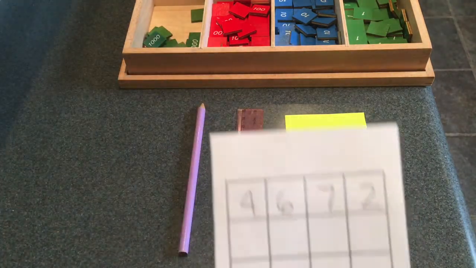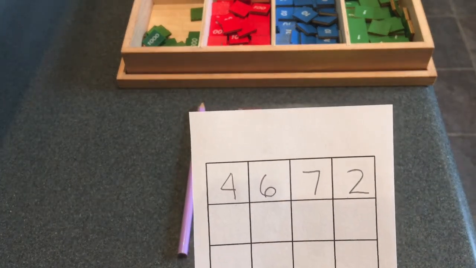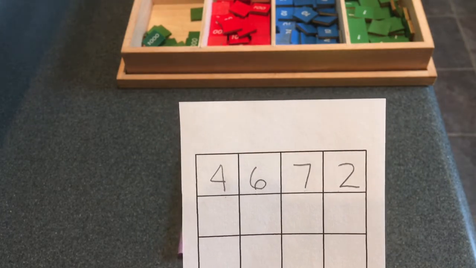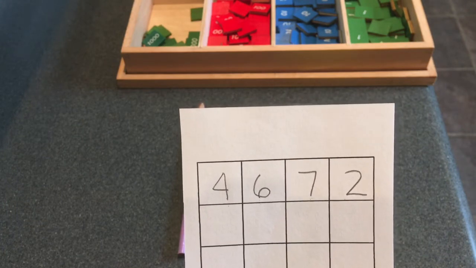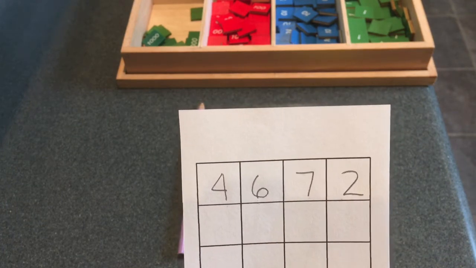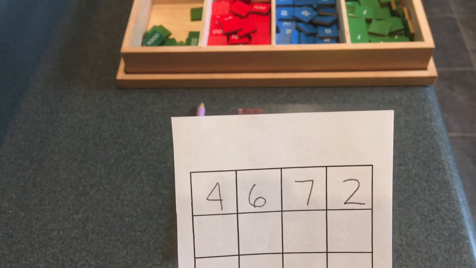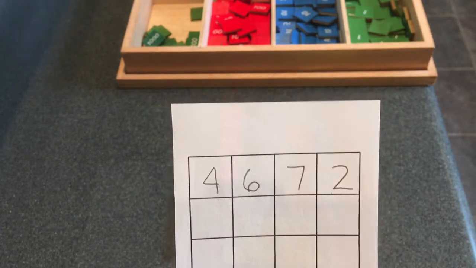Just like with addition, we're going to write our numbers on the paper. I wrote 4 thousands, 6 hundreds, 7 tens and 2 units. You might say 4,672. You can write this on your paper as well. Once you've written 4,672 on your paper, pause right here so that you can build your number. I'll build my number too.